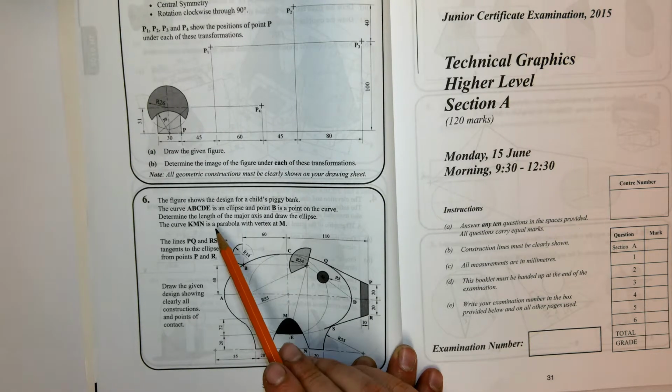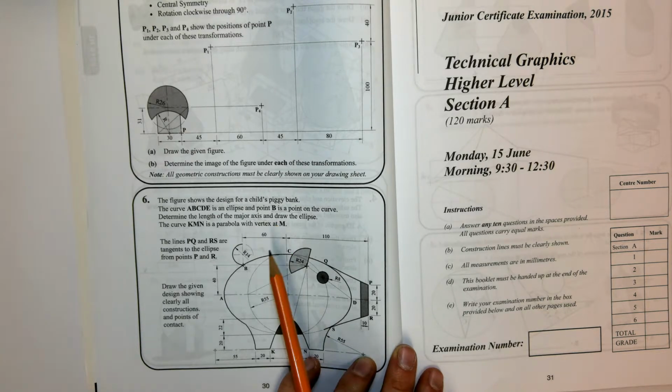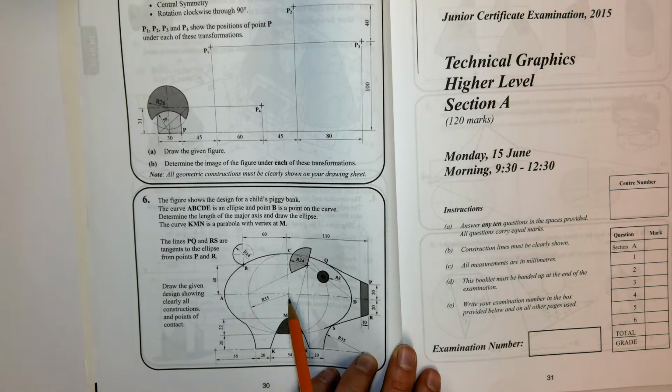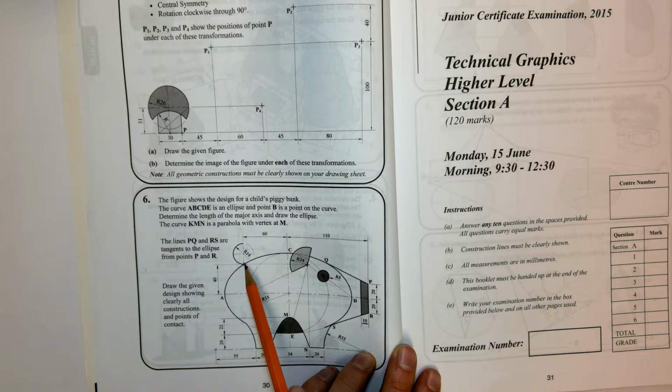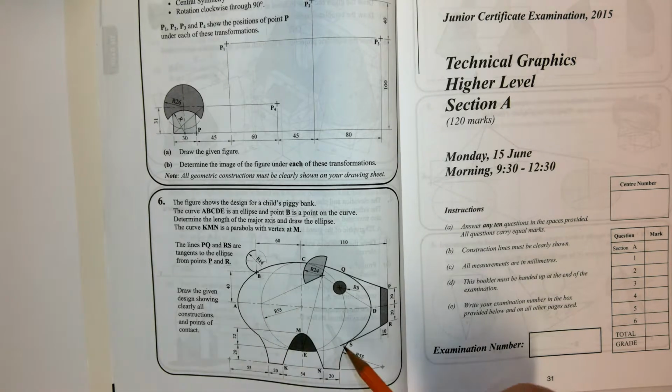The curve KM is a parabola with vertex M. They're the first things I'm going to do. Straight away, I note that we're given the radius of the minor circle. Okay, we have no focal points. B is a point on the curve, and we have no major axis. So we're going to work backwards with the concentric circles method.